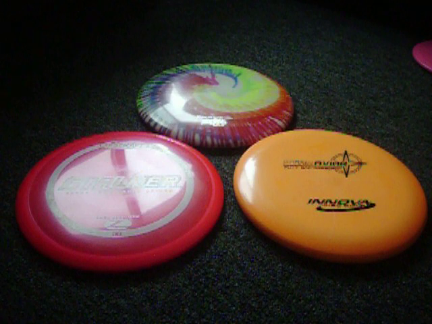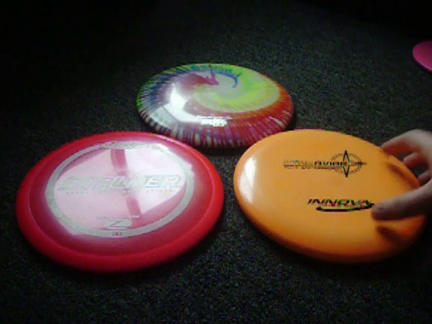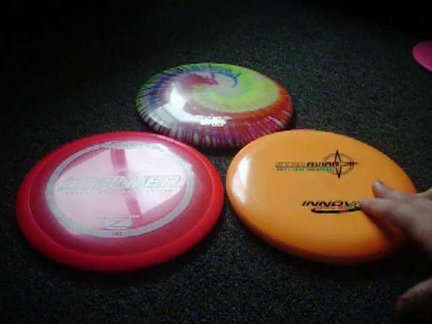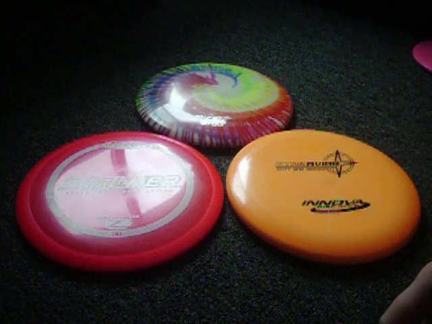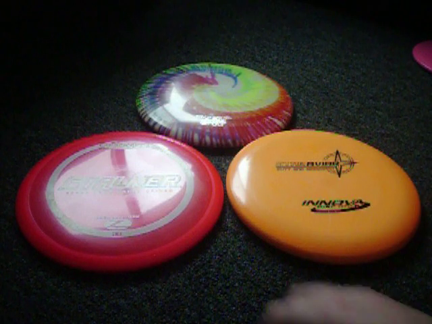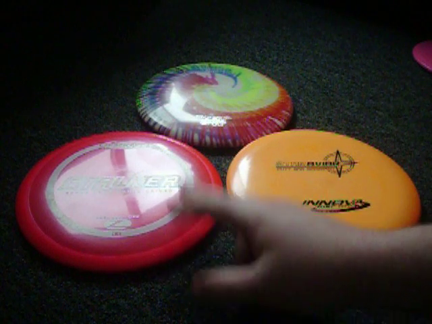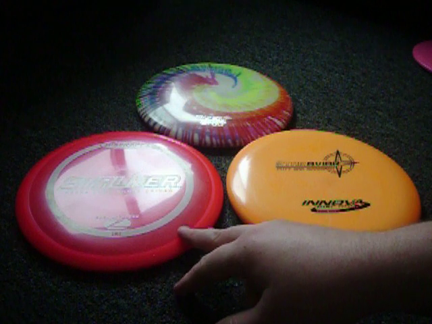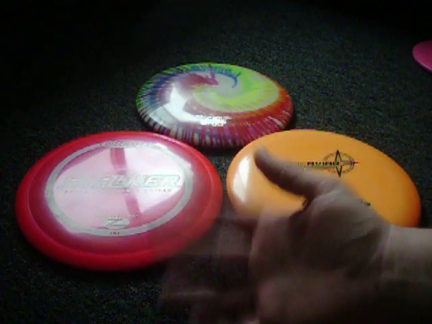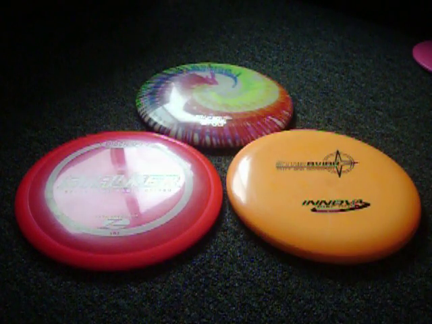But outside of those few situations, if you have a reasonably open look at the target or the basket, yeah, throw your slowest, most controllable disc that'll get you there. Whether that's a putter or a mid-range or a driver, or whatever you got. And even within those subcategories, I have some drivers that are slower, don't go as far, but if they'll reach it, I'd rather throw them because I trust them more to be more controllable and more accurate. So yeah, that's the gist of it.